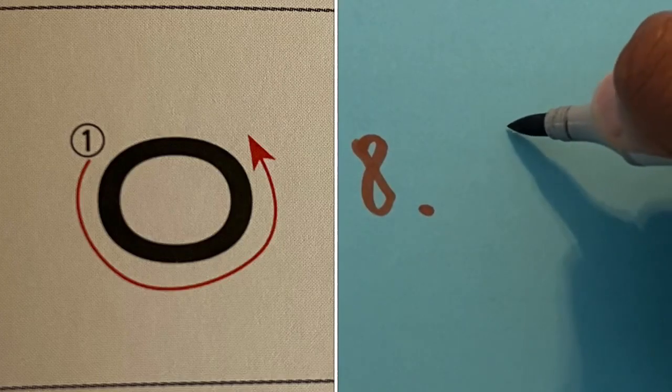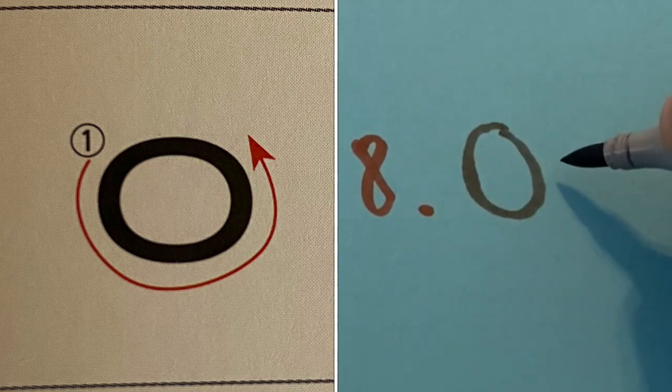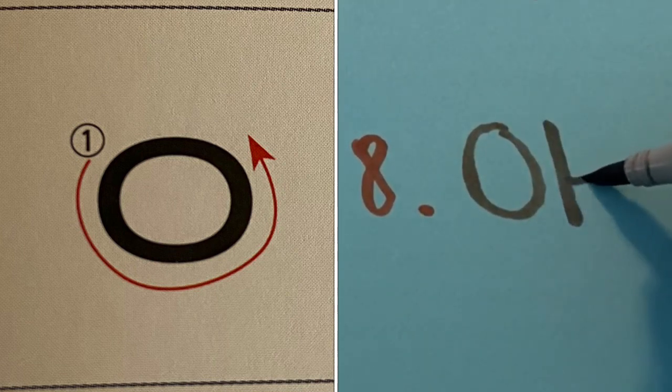This consonant is 이응. We learned about 이응 in the last lesson, and all you have to do is draw a circle. We also learned that 이응 is silent before a vowel, so this is a.